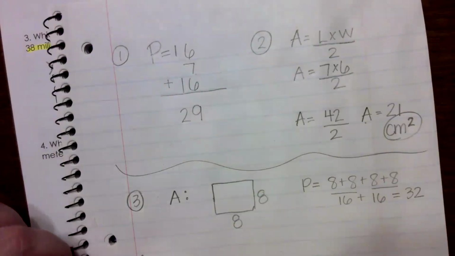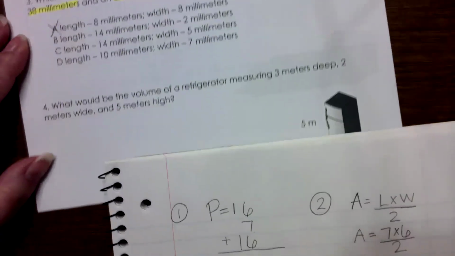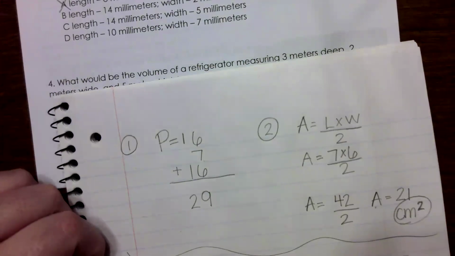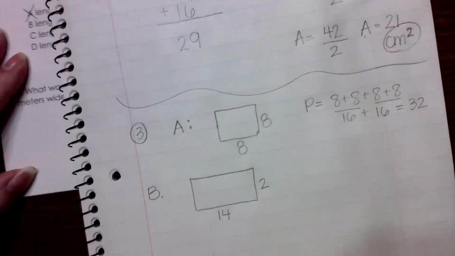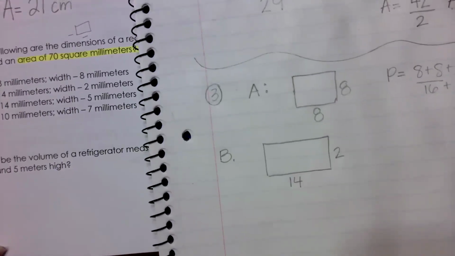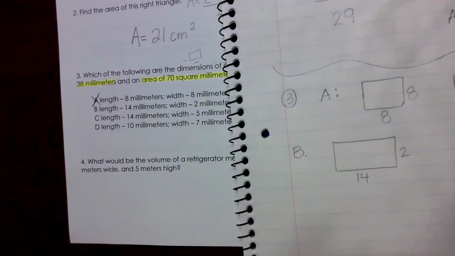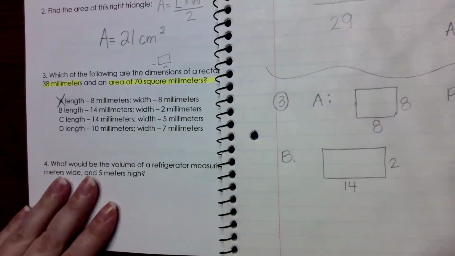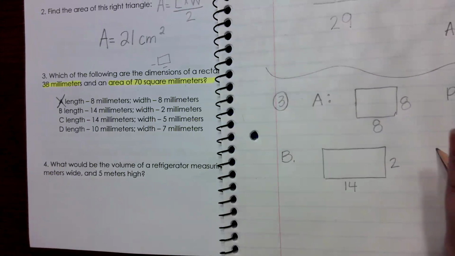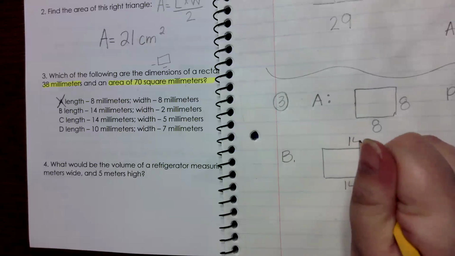Letter B. A rectangle with a length of 14 millimeters and a width of 2. So I'm going to go ahead and draw my rectangle. A length of 14 and a width of 2. See if I can make this a little bit bigger so I can get both things in there. All right, cool. So perimeter equals 14 plus 2 plus 14 plus 2, because remember, even though we only have 2 measurements, we know the opposite sides are equal.